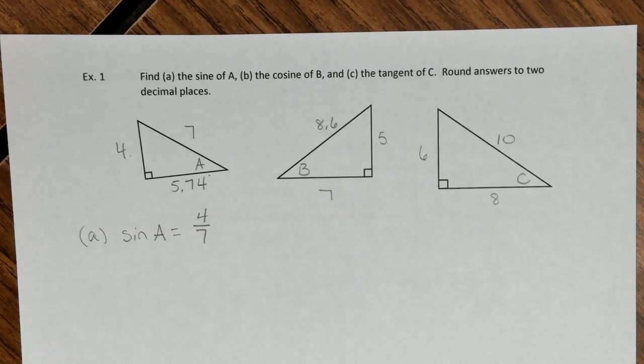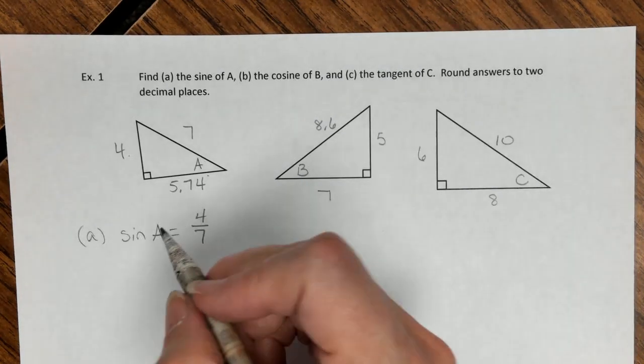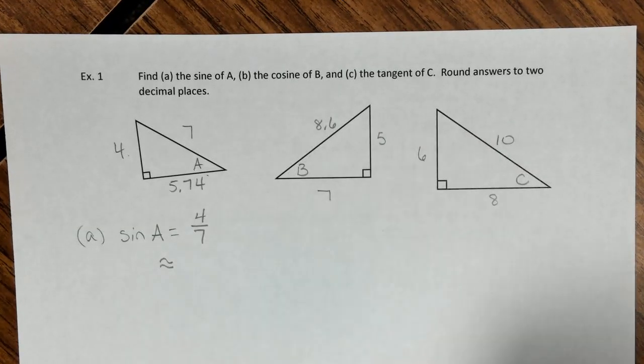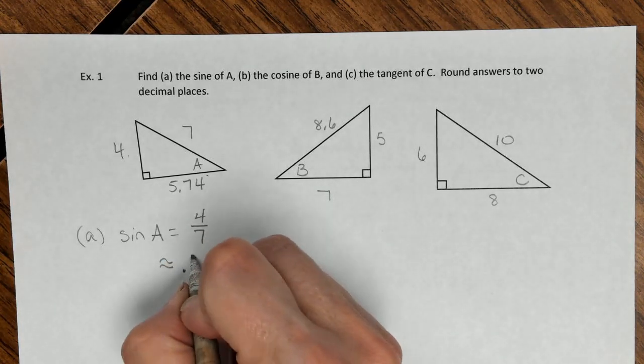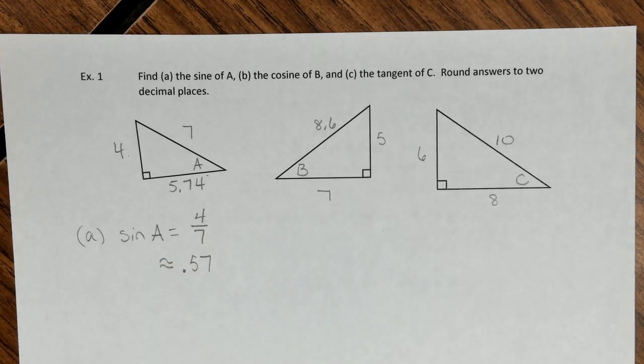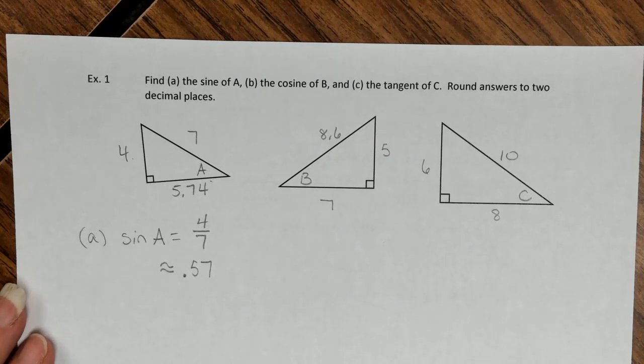Anyway, so 4 divided by 7 is 0.57 if we use 2 decimal places, so it's approximately, it's a wavy equals for approximately equal to, 0.57. The exact answer is 4/7, but we sometimes do just want a decimal, so we have that.